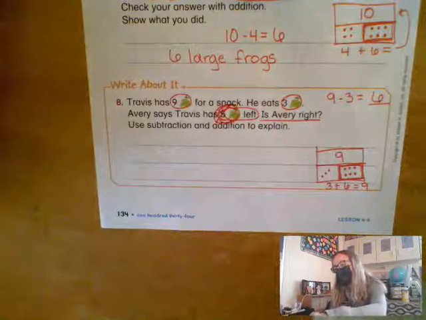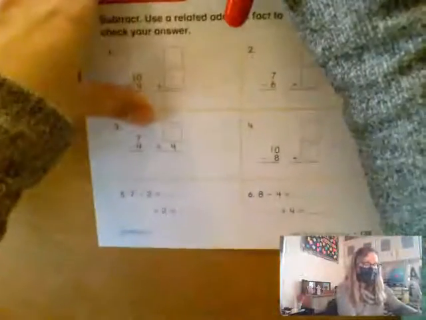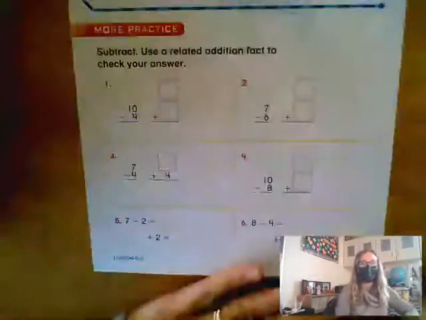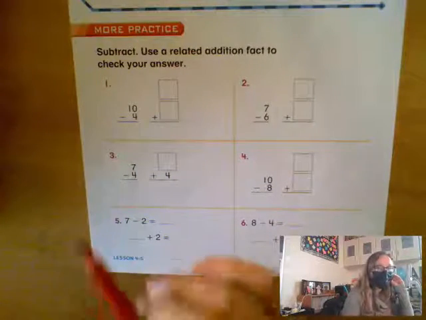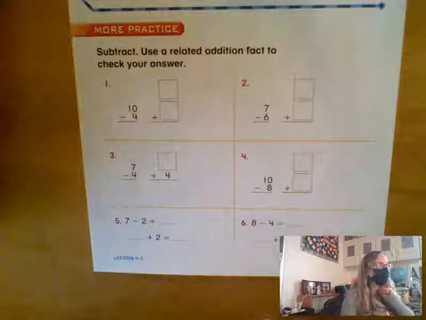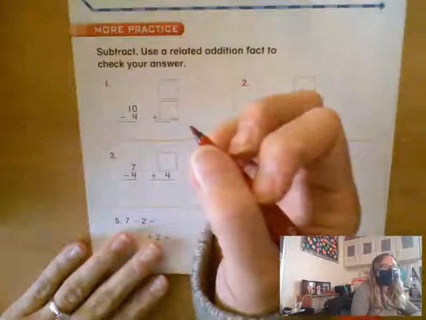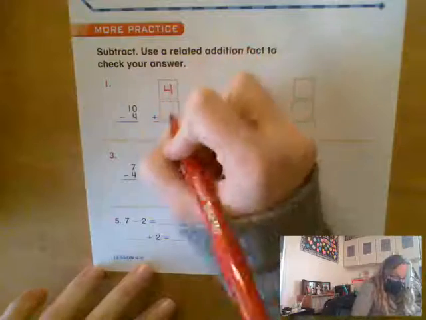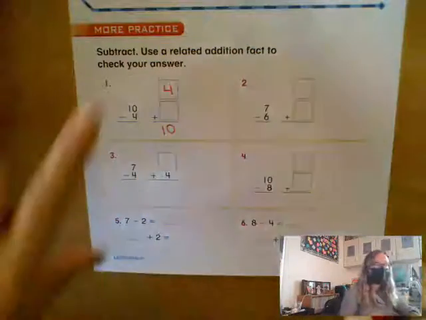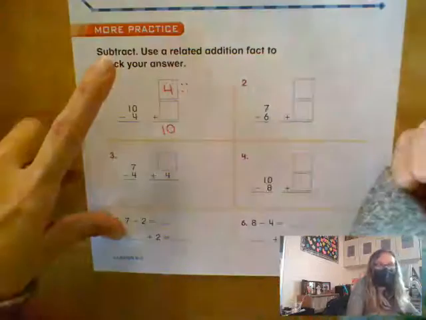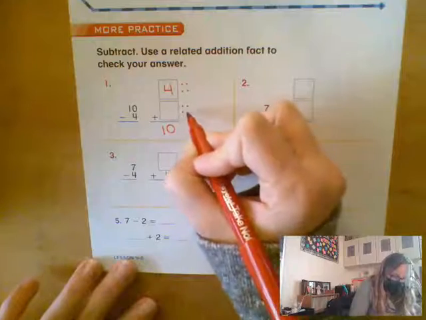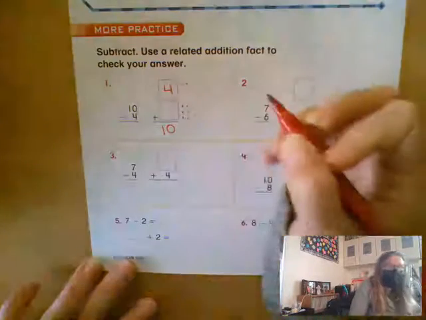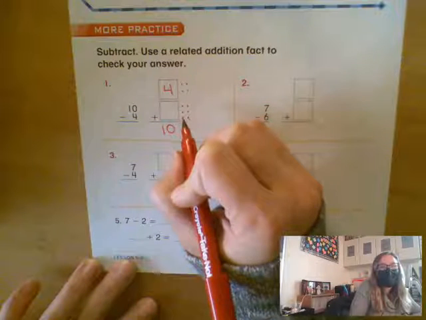All right. Now we're going to look at the top of the next page. If we go down to where it says more practice, it says subtract. Use the related addition fact to check your answer. So 10 take away 4. I need to figure out 4 plus what number would give me 10. So I already have 1, 2, 3, 4. Let's keep counting. 5, 6, 7, 8, 9, 10. Connor, what number plus 4 would give me 10?